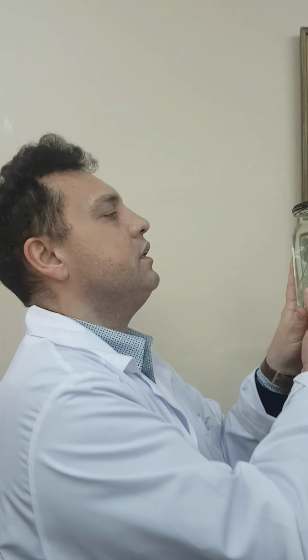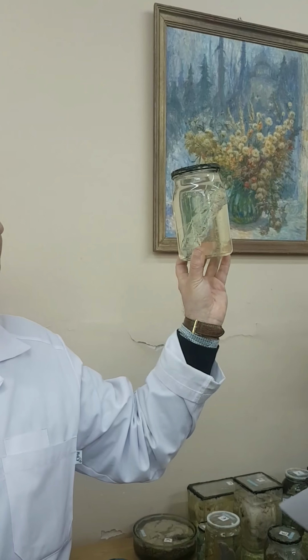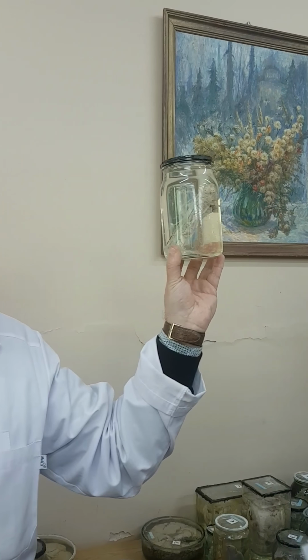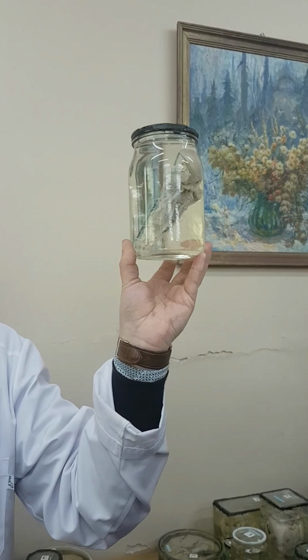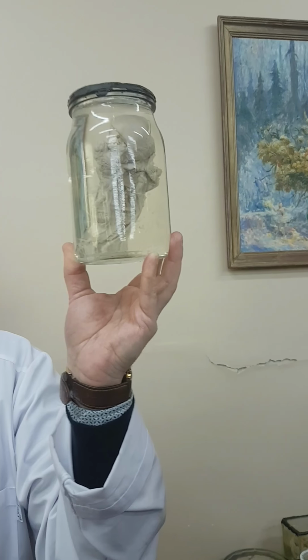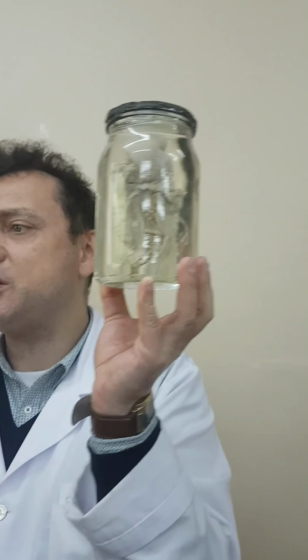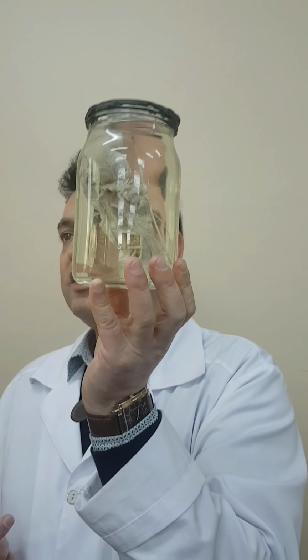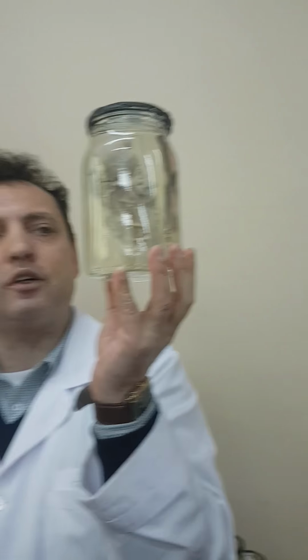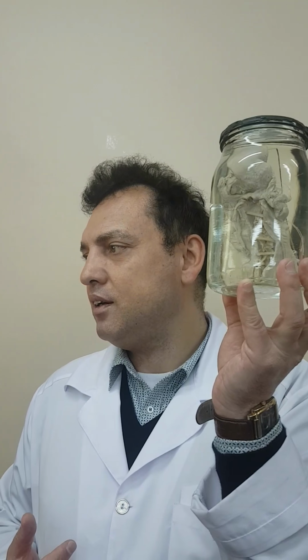This container shows part of the respiratory tract. You can see the tongue, larynx, and trachea, and on the surface of the mucosa of the larynx and trachea you can see a membrane of fibrinous exudate which is detached from its surface. It's fibrinous laryngotracheitis. Fibrinous laryngotracheitis. The classic disease is diphtheria.